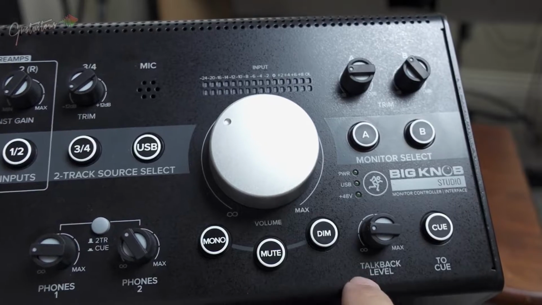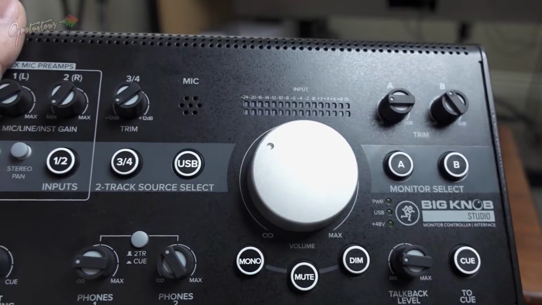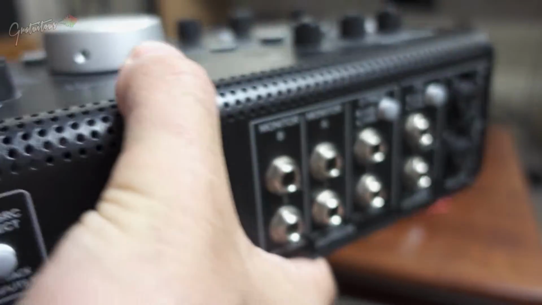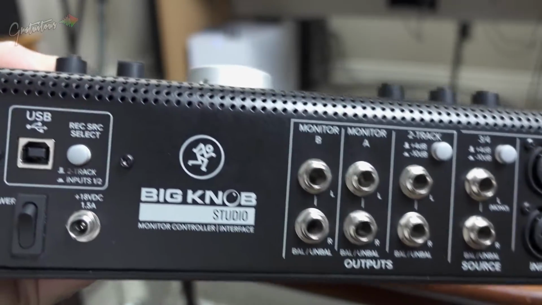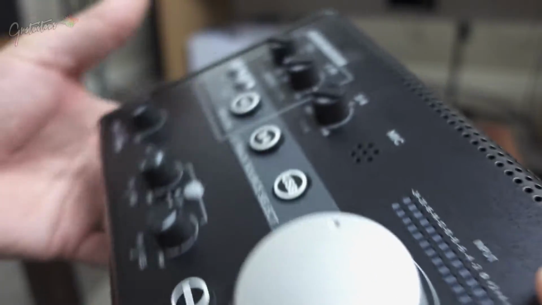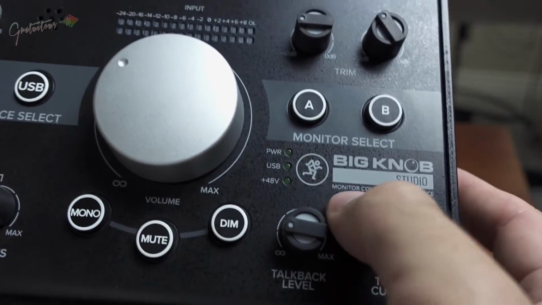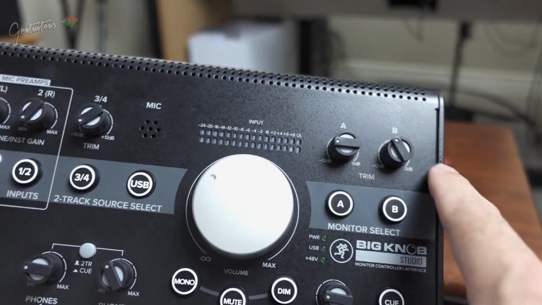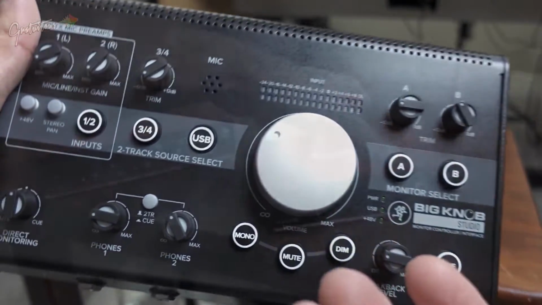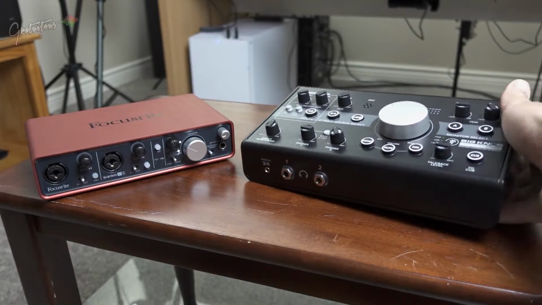Okay. And this one actually has a talkback feature where if someone's in the booth, I don't think on this one you can plug in a microphone, but I think there is a model up from this. There is the Big Knob Studio Plus, and I think you even get another bank of speakers, but this is all I needed. All right, so that is it for this video.